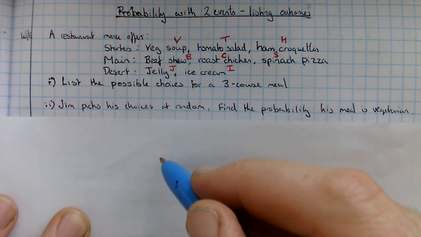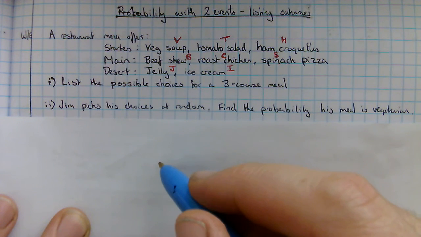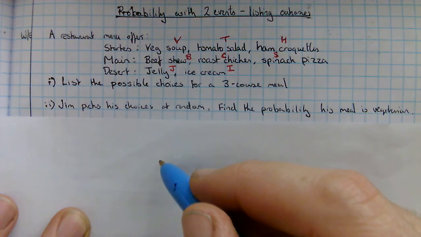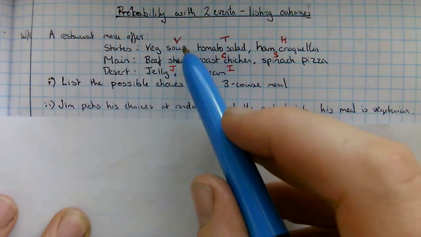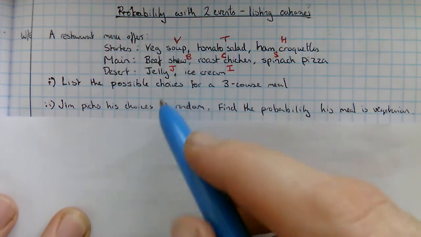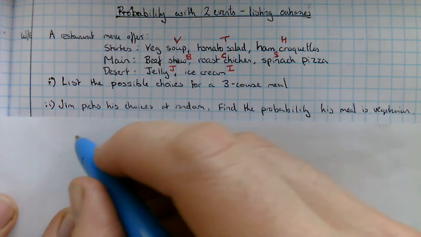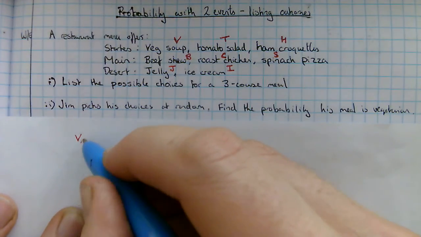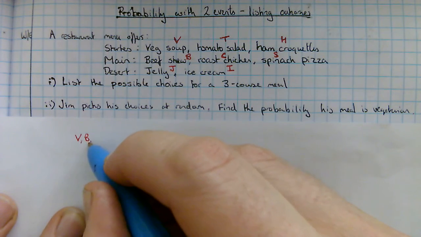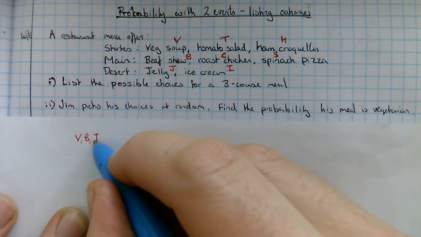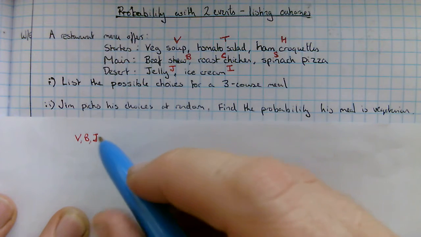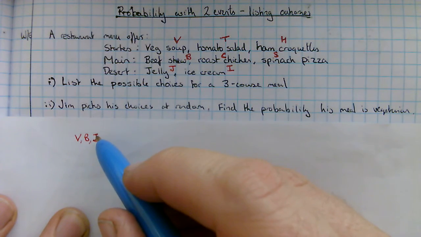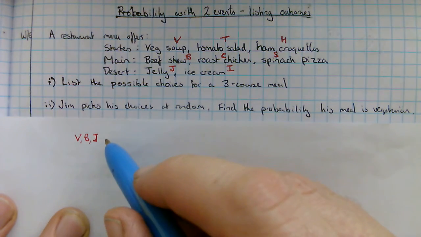And it's really important that when you list them, you do it in a sensible order. Otherwise you will miss something out. So I would start by taking the first item from each category. So the first item is the veg soup, the beef stew, and the jelly. That is one possible outcome. That is one possible meal. So I've done the first possible combination.